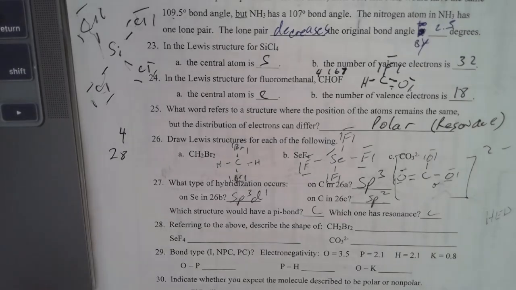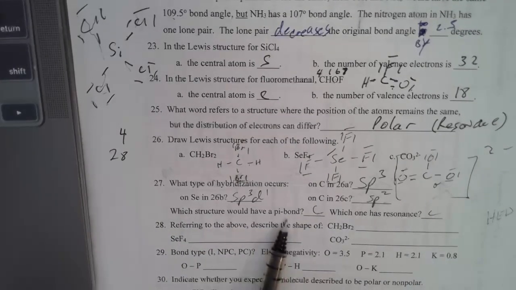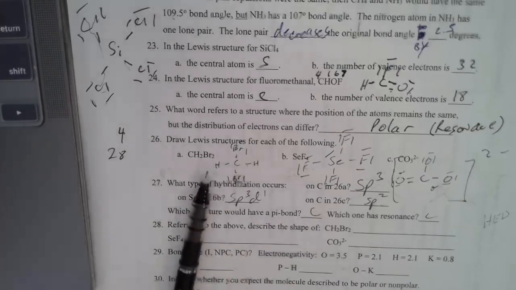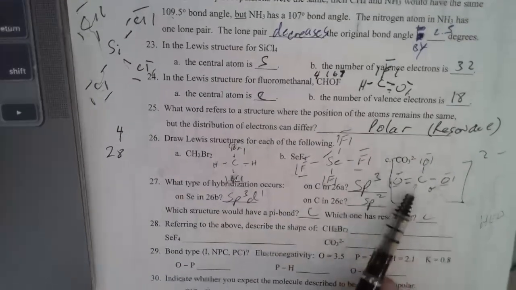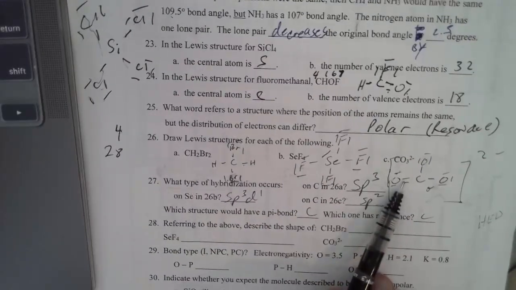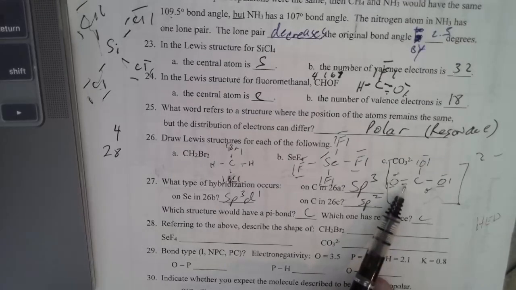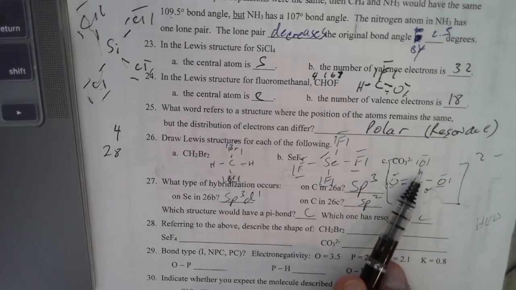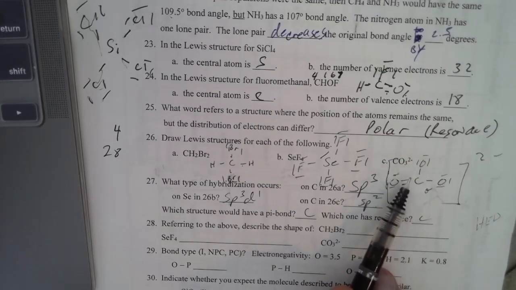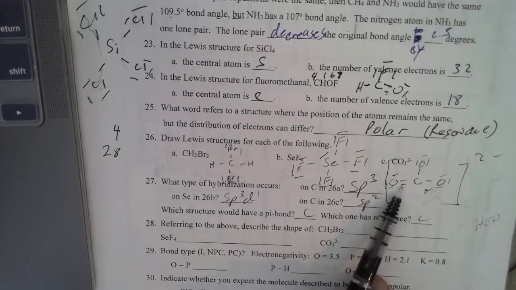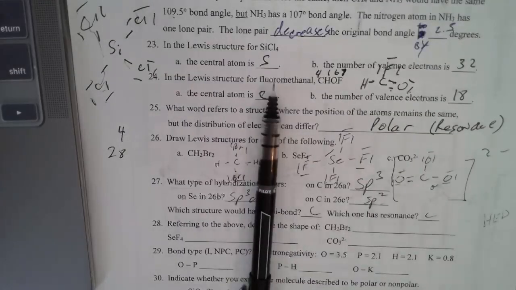Which structure would have a pi bond? Remember, a single bond is the one single handshake. The pi bond is any other bond after the first one. So this has just the sigma bond, or a single bond. This has a sigma bond and a pi bond. And remember, in a double bond, that's the handshake up front for the sigma bond, and the pi bond is that perpendicular, like a side hug, that overlapping.